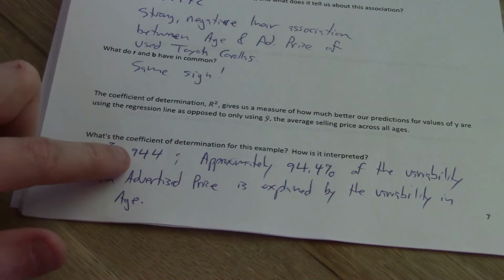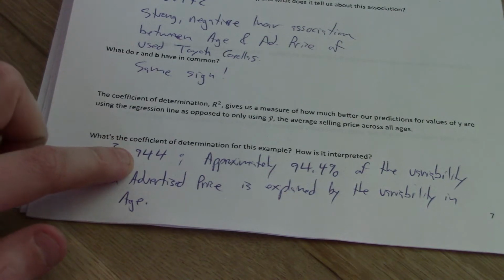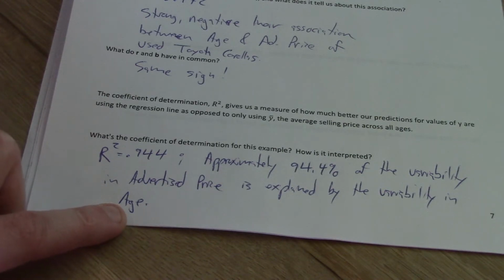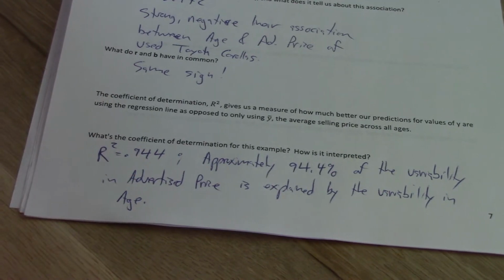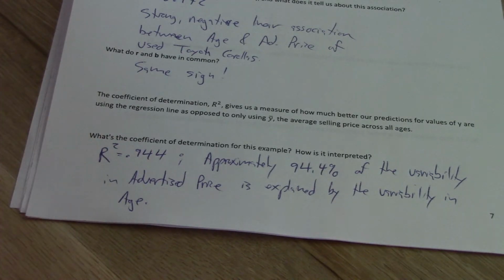So what you can think about is, okay, well, if 94% of the variability in price, that range from 3,000 to 14,000, is attributed to age, what else is explaining that variability? What's the other 5.6%? What's the other minor reason or reasons there are different prices?